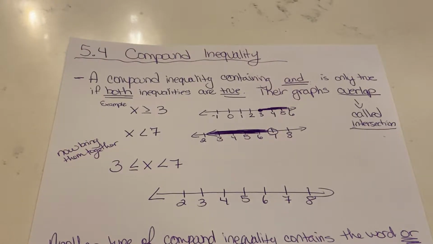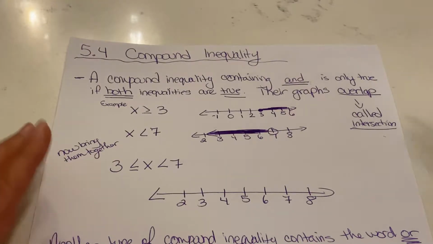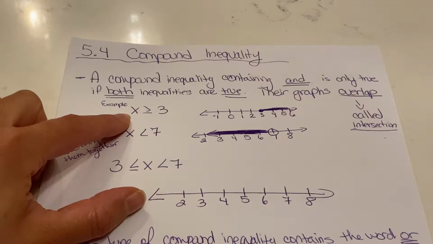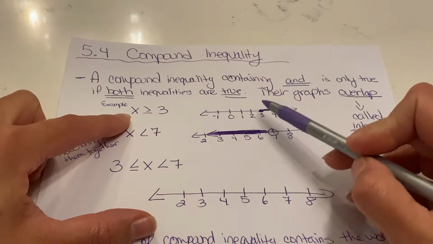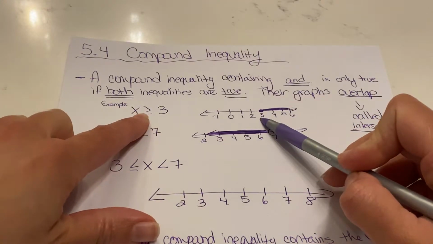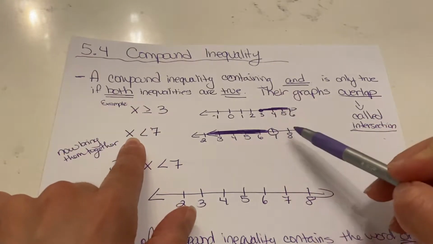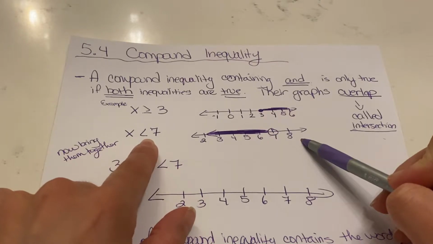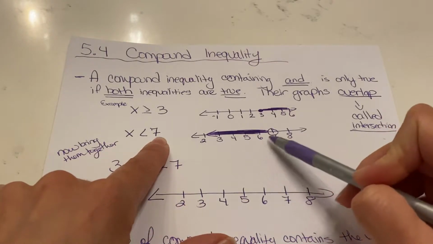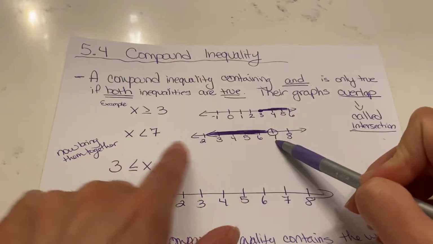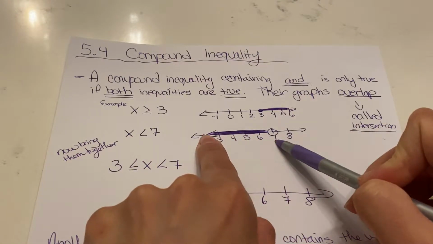So let me give you an example. This is what we have done. When I give you one inequality that says x is greater or equal to 3, you will plot the point at 3, closed circle because it has the equal, and it says greater, so I'm going to be shading to the right, okay? Let's look at the second one. It says x is less than 7, so I will plot an open circle at 7, and it says less than, so I will be shading to the left, okay?